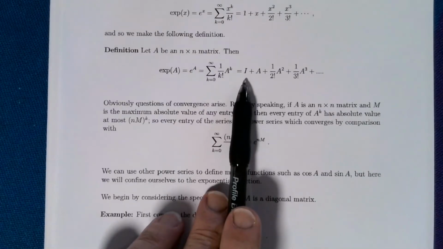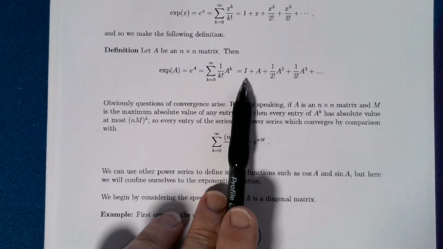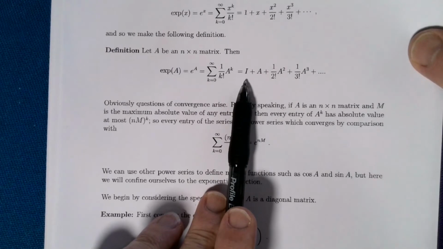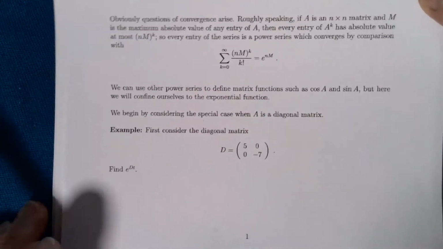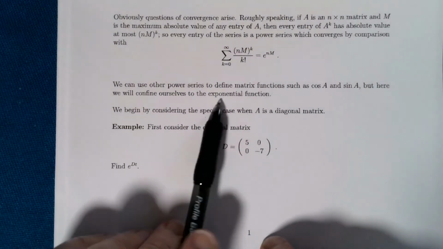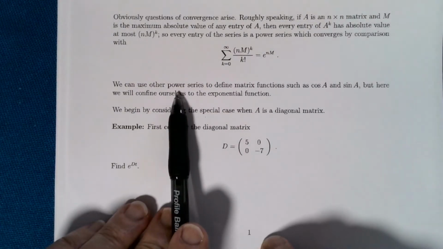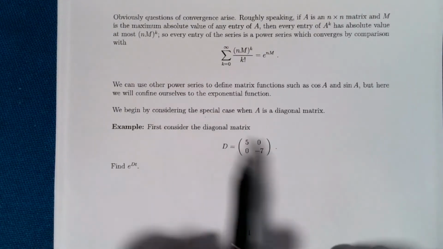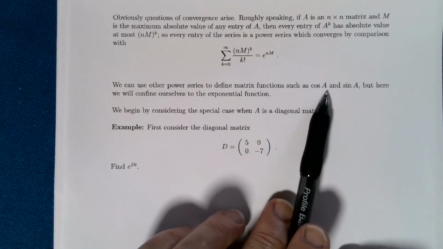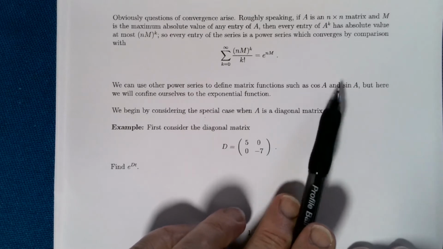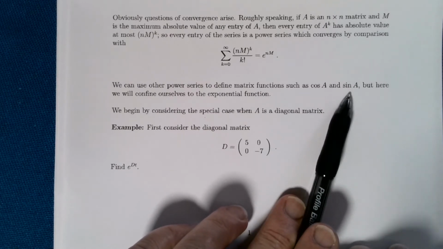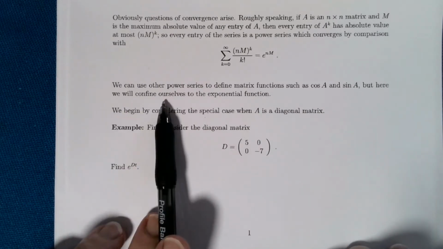It will converge for any matrix A that we like, because the exponential series converges for all x. You can use other power series, by the way, to define matrix functions such as the cos of a matrix or the sine of a matrix and so on. Log, of course, is a little bit more complicated, but here we're just going to confine ourselves to the exponential function.